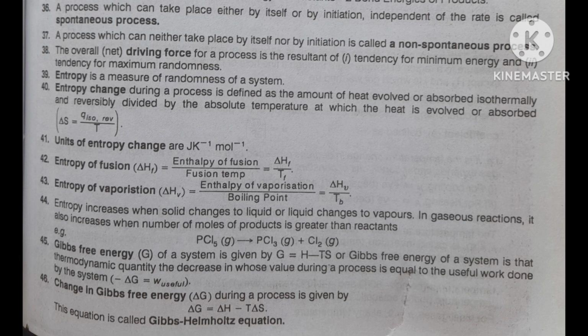Hence, G is equal to H minus T S, or T into S. This is the relation. Now for every term you put delta. For G you write delta G. For H you write delta H. For T it will be the same. Not for S only, you can write delta S, because at a particular temperature, for the entropy, one fixed absolute temperature is required. Hence delta T will not work. Only T will be there.